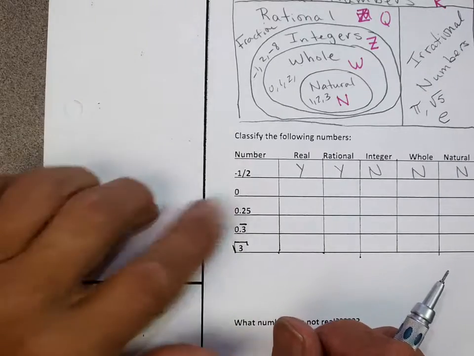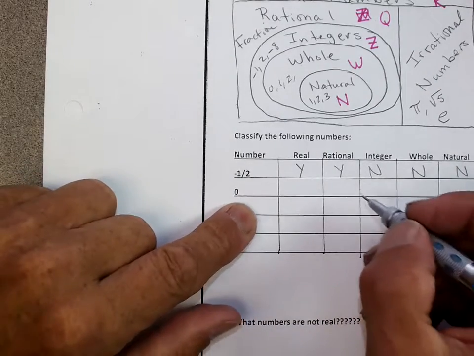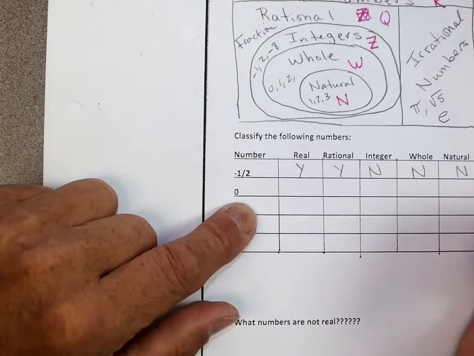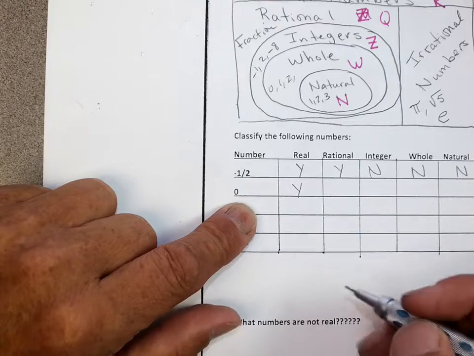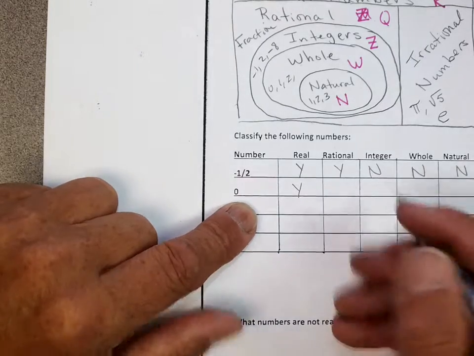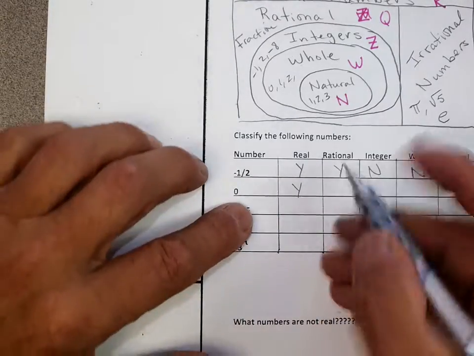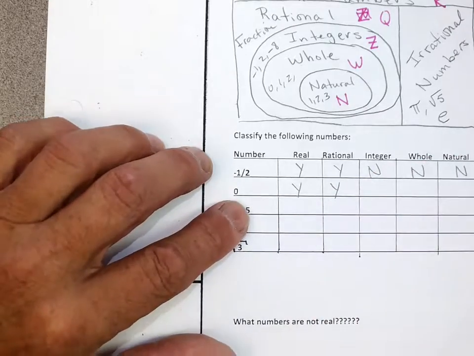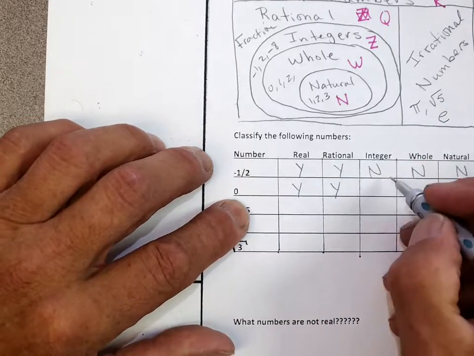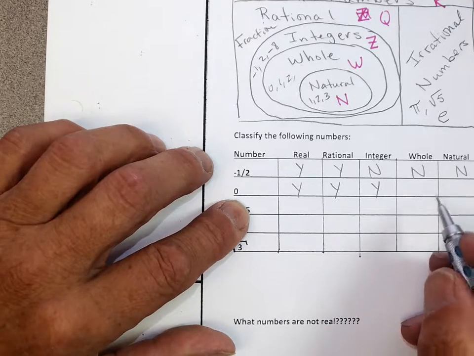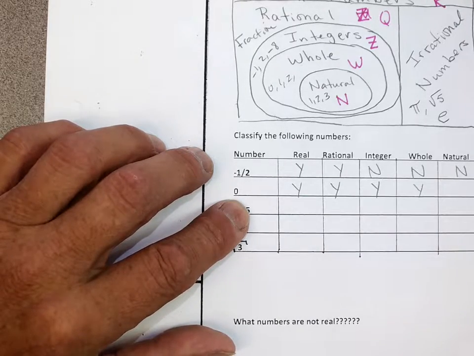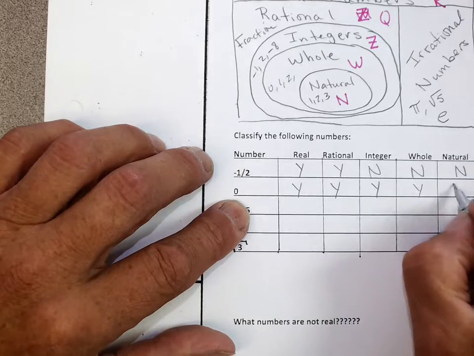Okay. How about 0? Is 0 a real number? Every number is going to be a real number, right? Is 0 a rational number? It can be a fraction. I mean, 0 over 1 is a fraction, right? So I'd say yes. Is it an integer? Yes. Is it a whole number? Yes. Is it a natural number? No.